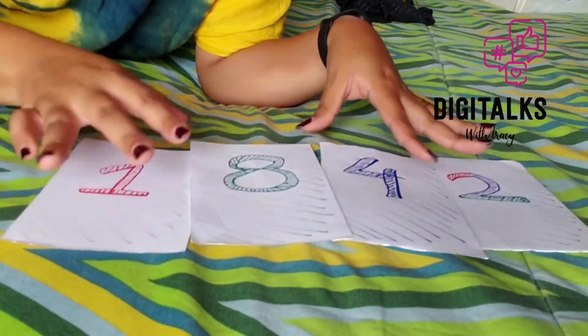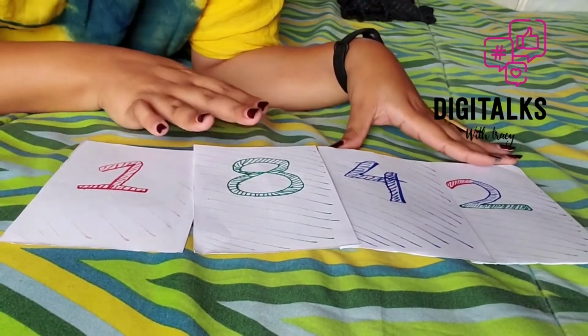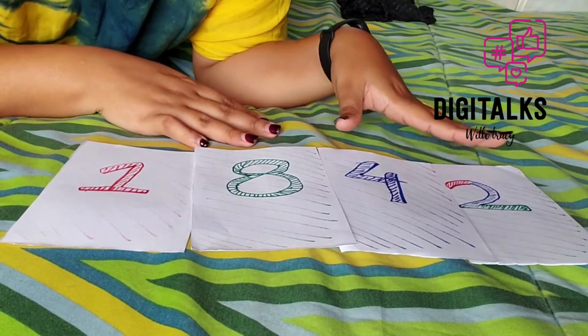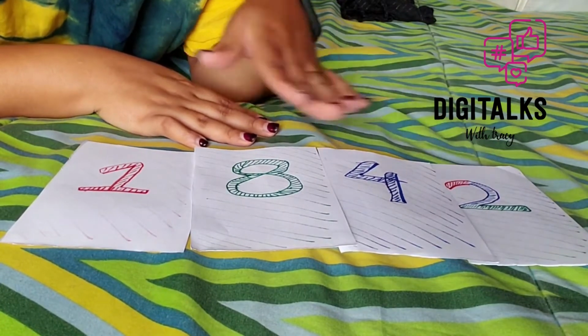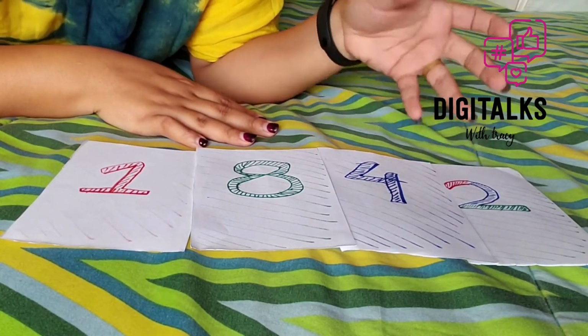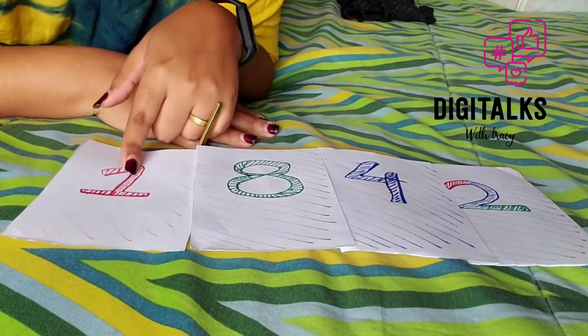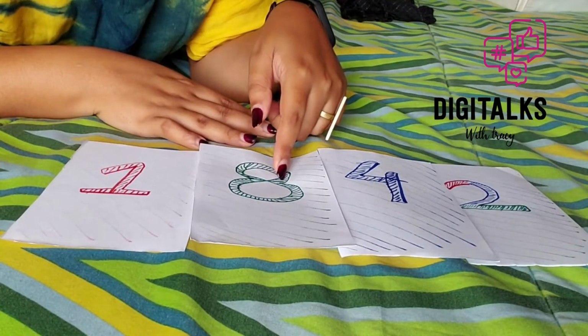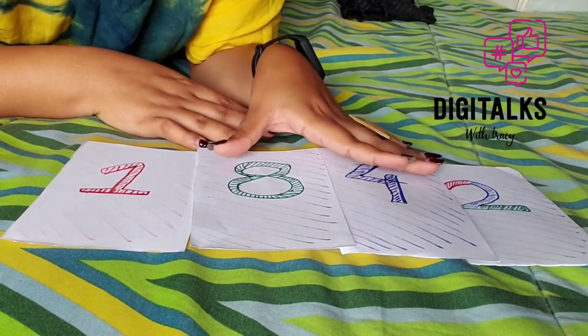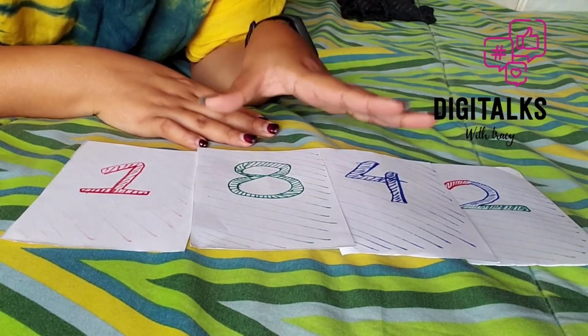Okay, so guys, I have 4 cards. Each of them has a number. So what does this mean from a digital standpoint? Each card is a post on, let's say, Instagram. So this is something someone posted, this is something another person posted, and it continues. So these 4 cards are 4 different posts.